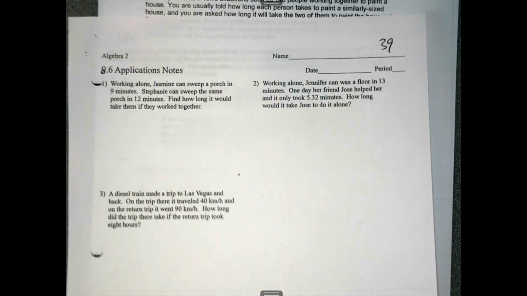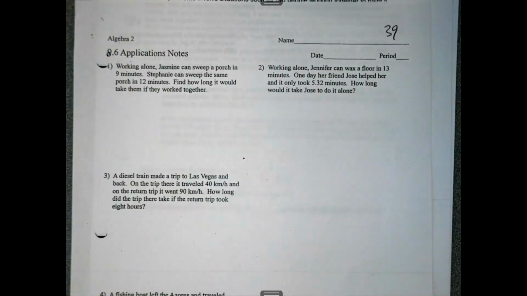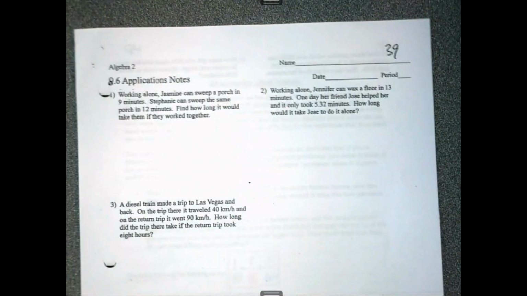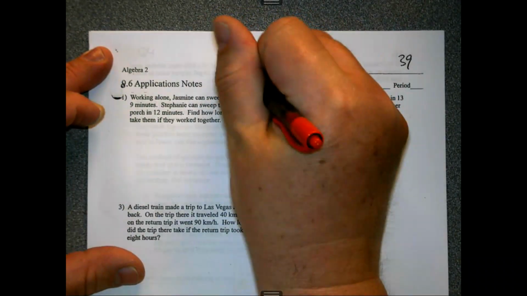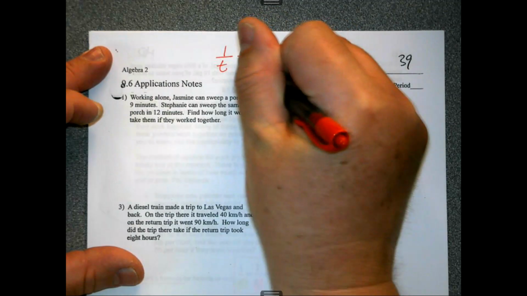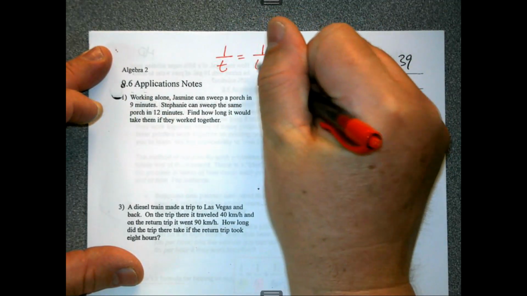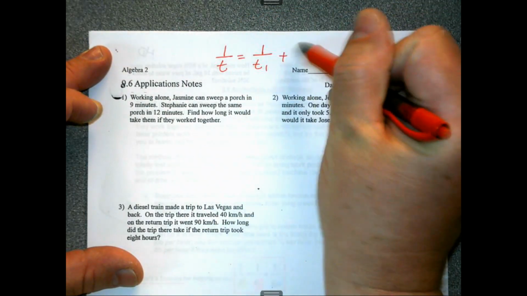So let's turn back to page 39 and concentrate on that formula. 1 over T equals 1 over T1 plus 1 over T2.